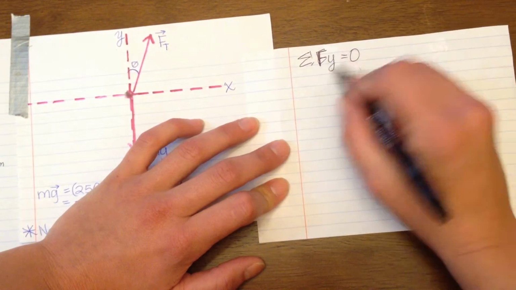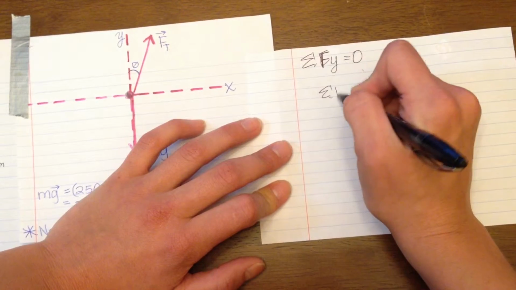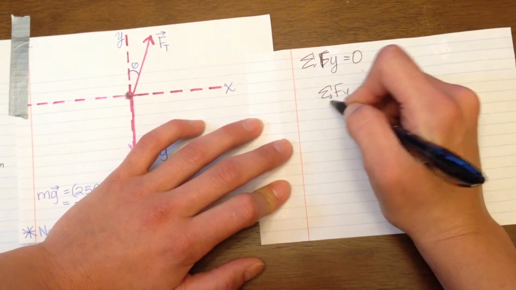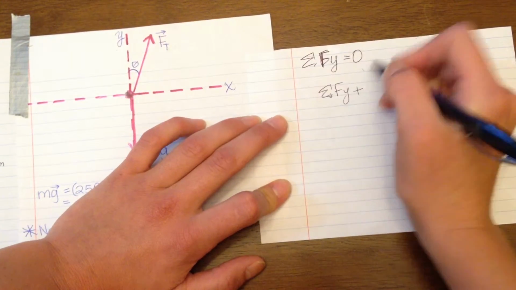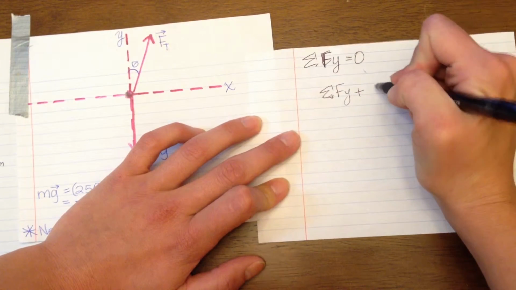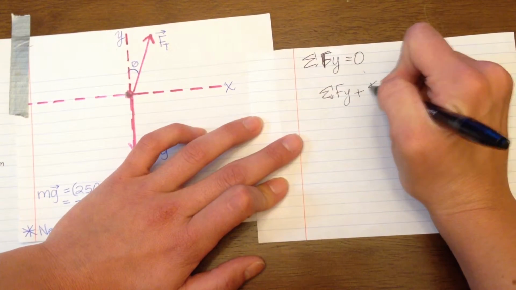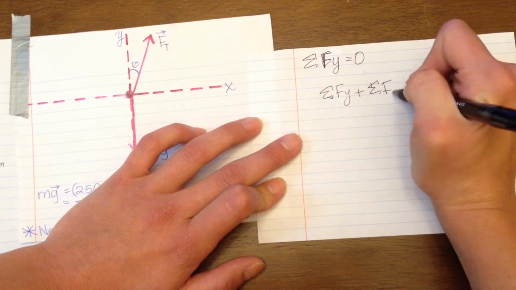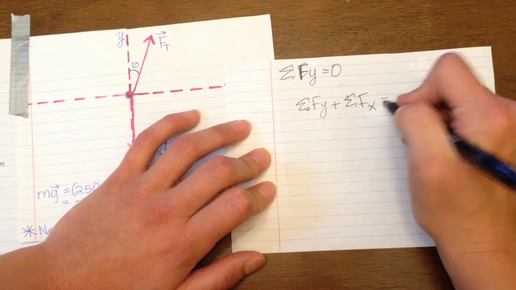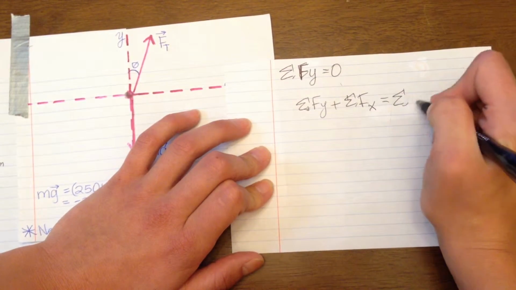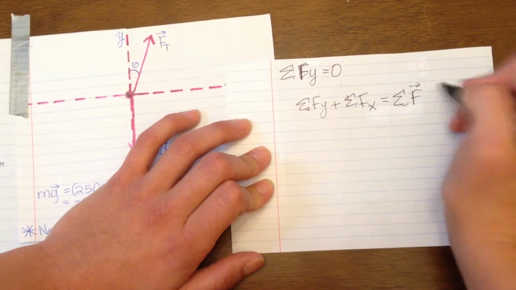And if we know that the summation of the y is 0, that can tell us something, because the summation of the forces on the y-axis and the summation of the forces on the x-axis is equal to the sum of all forces, right?